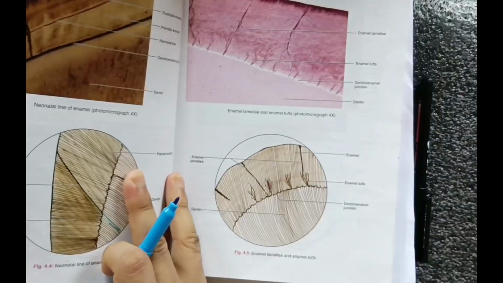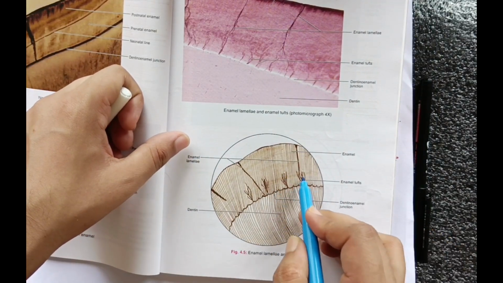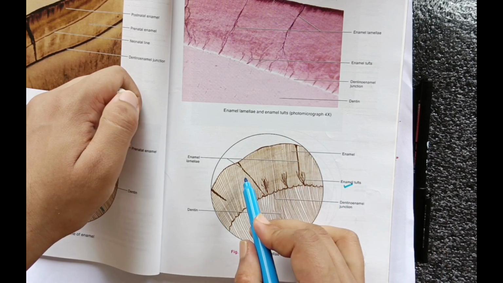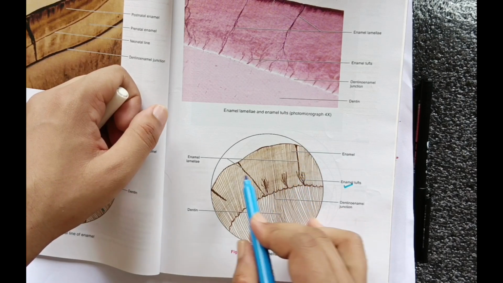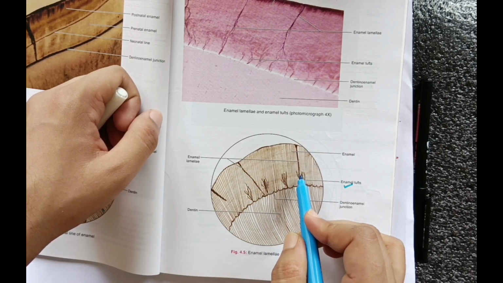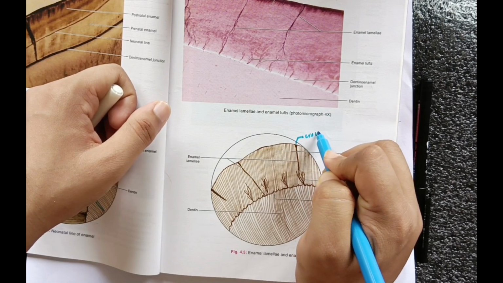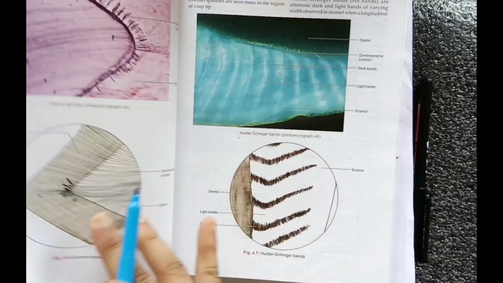So in this picture, we can see that there is an enamel lamella and enamel tufts. This grass like appearance is enamel tuft, and in enamel we can see this crack like structure. So they are enamel lamellae. They are quite spindle shaped, and the external manifestation is a crack. And this is the dentin enamel junction, so it is easy to understand now.